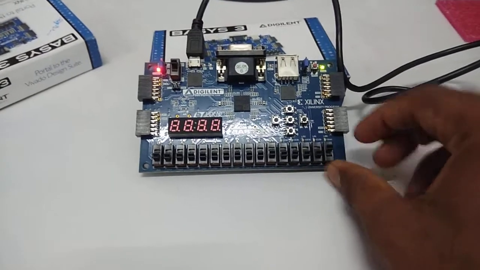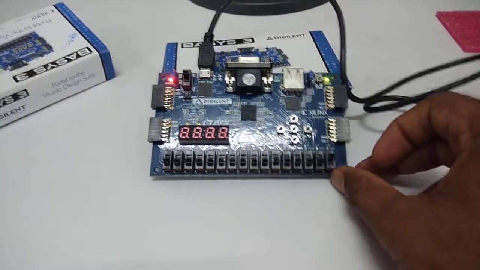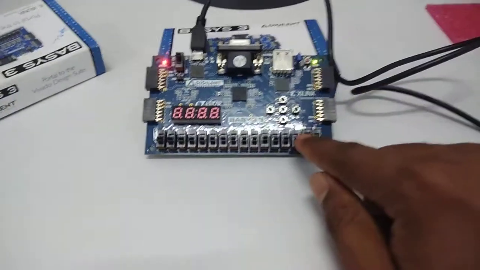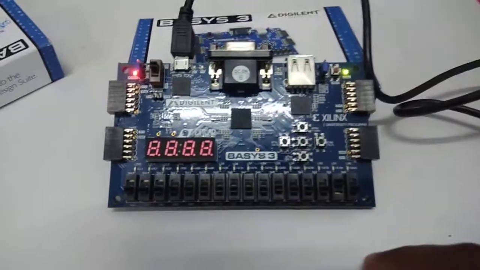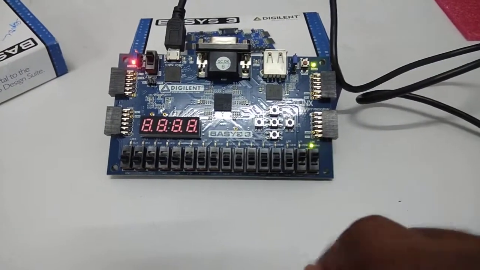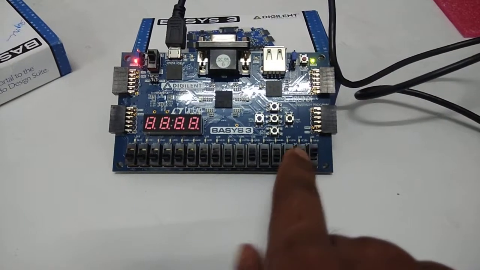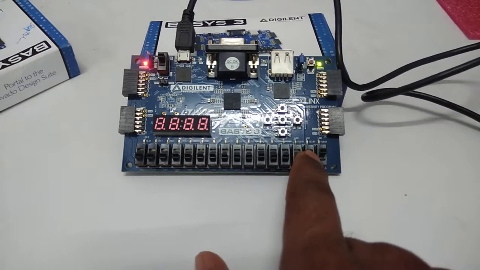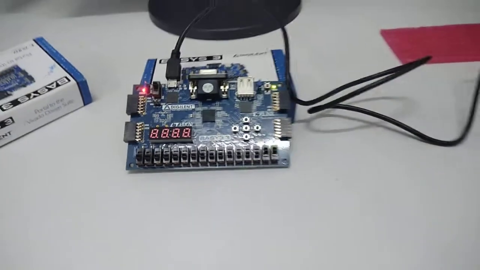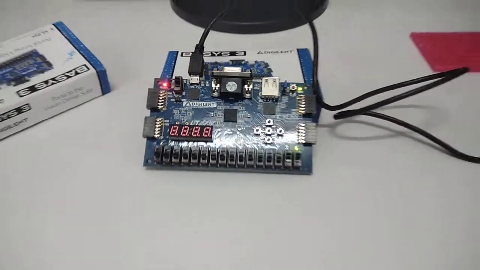With 0 0 logic and 0 1 logic, output is 0, and with 1 0 logic, output is 0. And when I set 1 1, the LED starts glowing. So 1 1 means logic 1. If I change any one of the inputs to logic 0, output is 0, the LED is off. So likewise we can change the inputs and check the outputs. Now the LED is glowing, which means the AND gate function is verified.